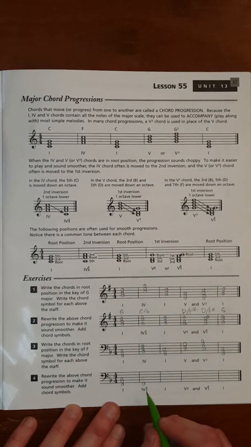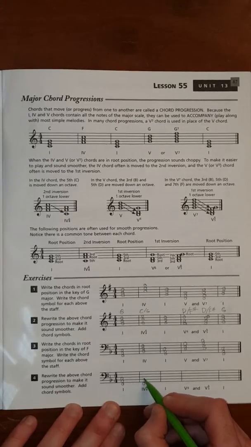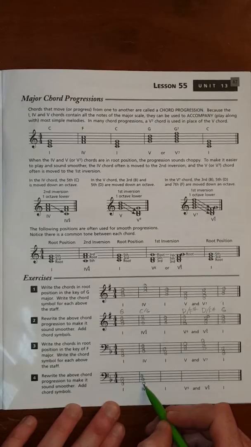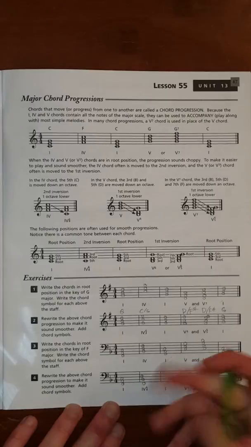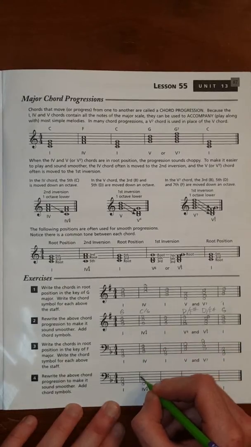So there you go. F, and then we have B flat and D. So there's your 4 chord, B flat, D, F, spelled in order. It's a little sloppy handwriting, but I assure you it's supposed to be on the line.